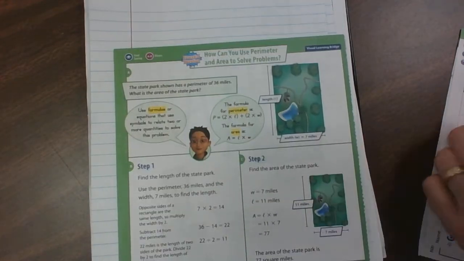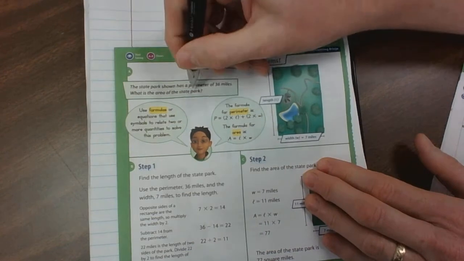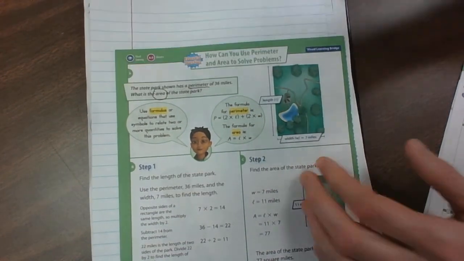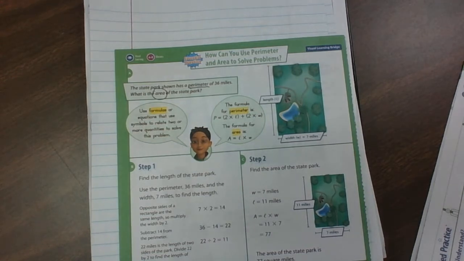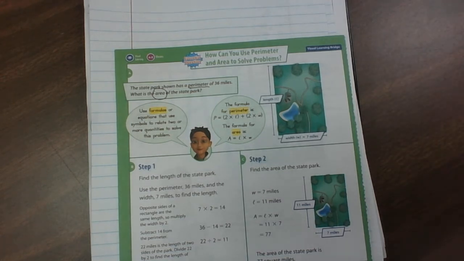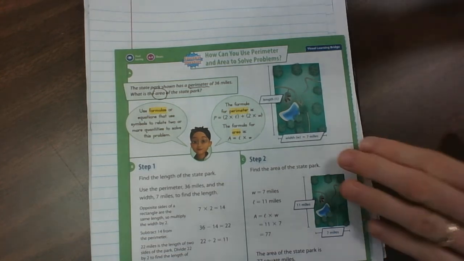All right. So the state park shown has a perimeter of 36 miles. What is the area of the state park? Now, this is where they're going to be using those formulas, and you've got to plug in your numbers and then see what they're asking you. And this is one of those tough lessons, guys. This is going to start off red. Hopefully you work to yellow, green, and blue, but we'll get through it.